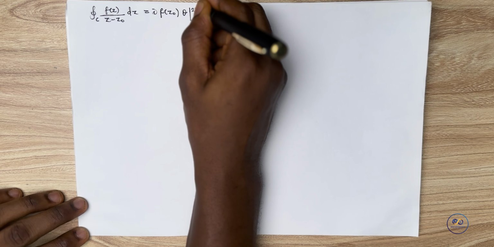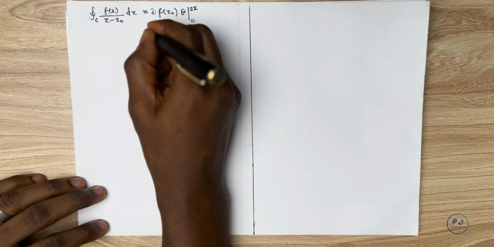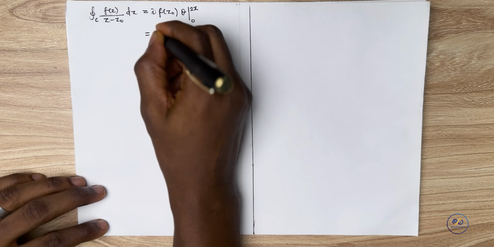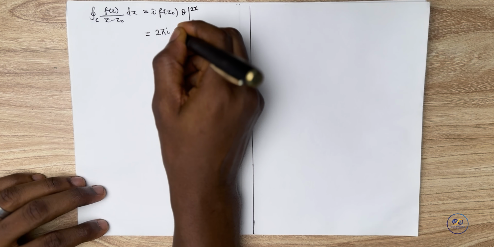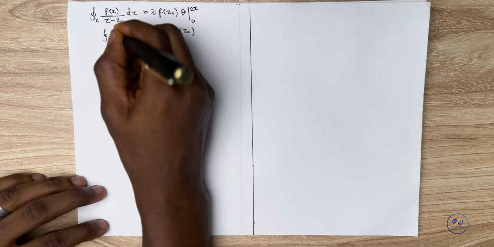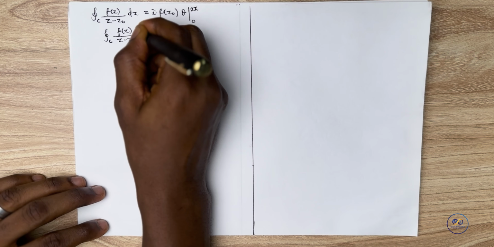This goes from 0 to 2 pi. The lower bound will vanish because it's at 0, and the upper bound will exist, giving us 2 pi. That will be 2 pi i f of z naught. And then the left-hand side remains the integral over c of f of z divided by z minus z naught dz.